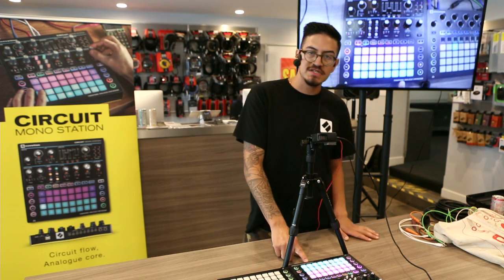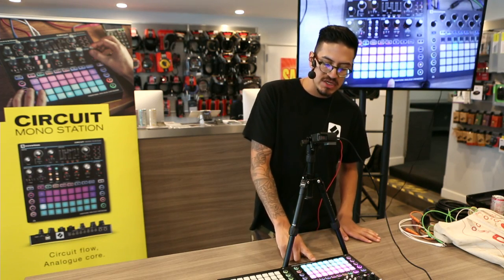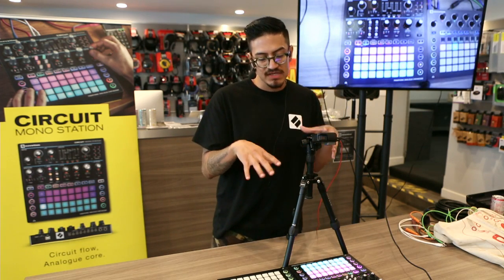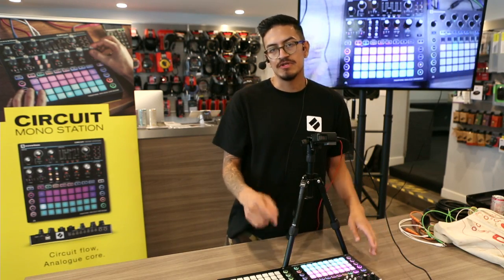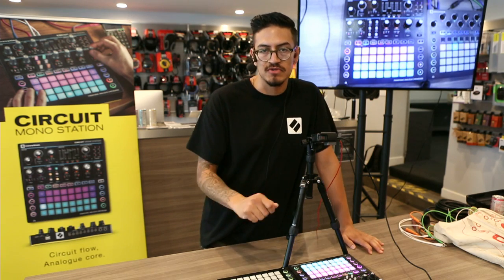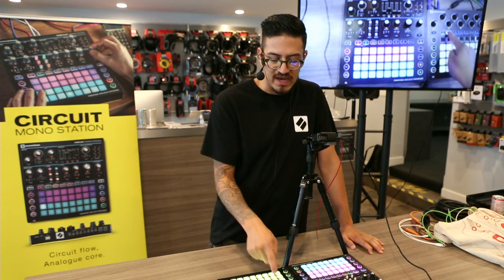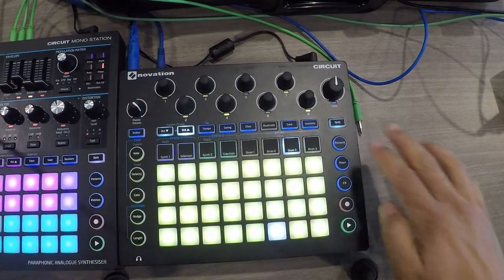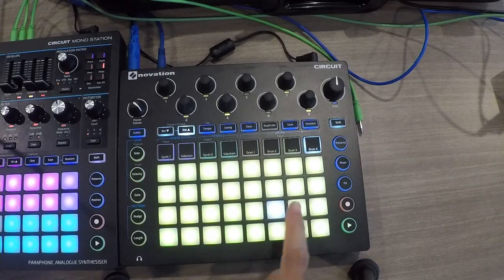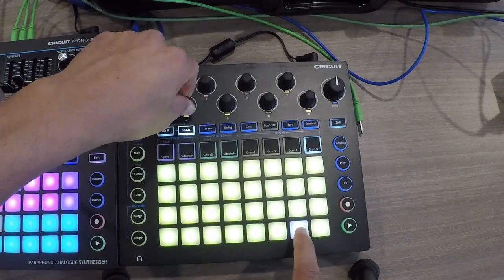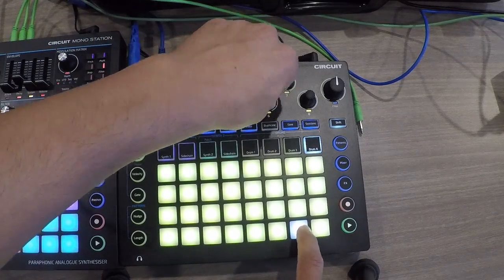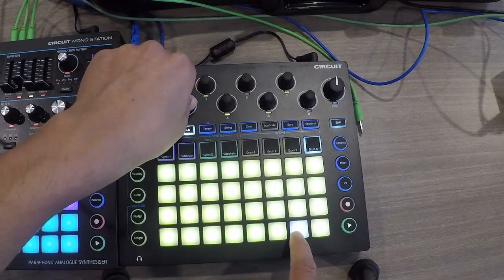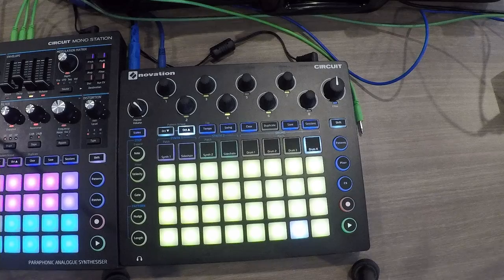No, the Monostation cannot sample. The Monostation is all analog, so because of that, it cannot sample. It's just all analog up top with the Circuit sequencer down below. But the Circuit can sequence or sample. You basically just drag and drop samples over USB onto any of the 64 pads that you have right here. And then basically, let me go to this one here. So all of these you can then take and start manipulating. But the Monostation cannot sample.